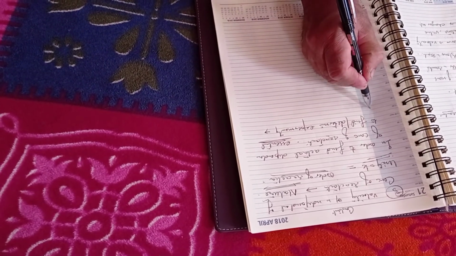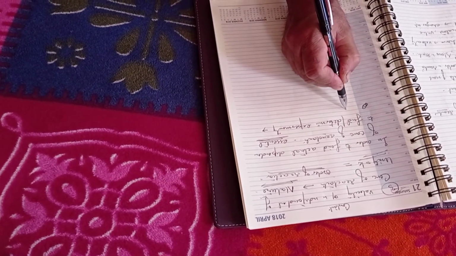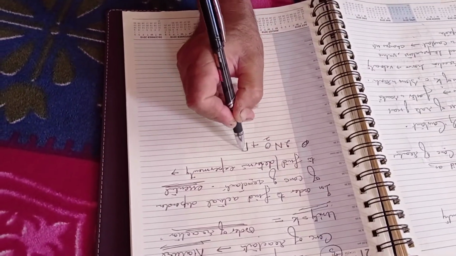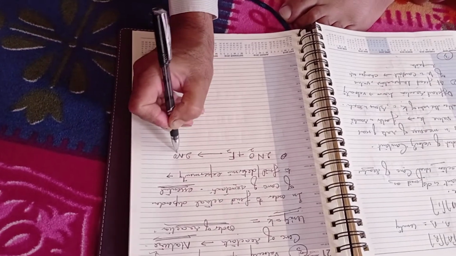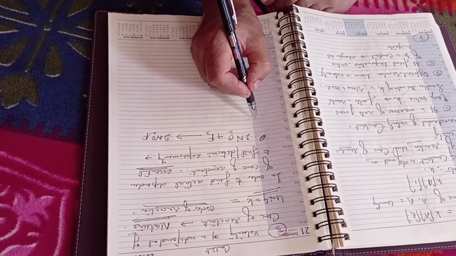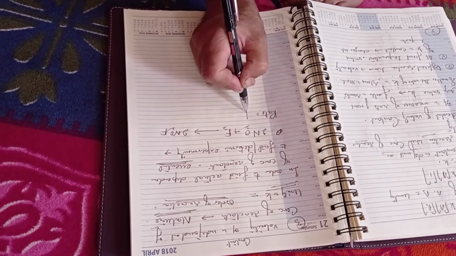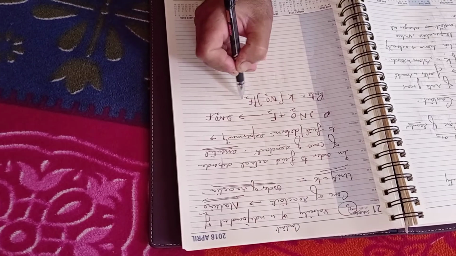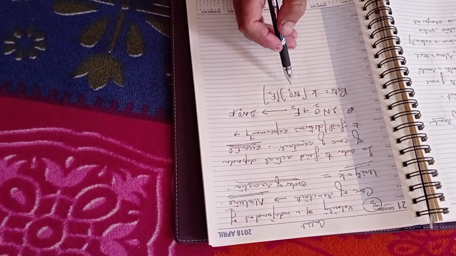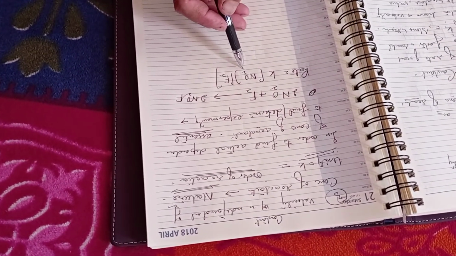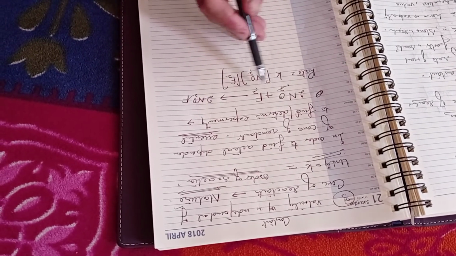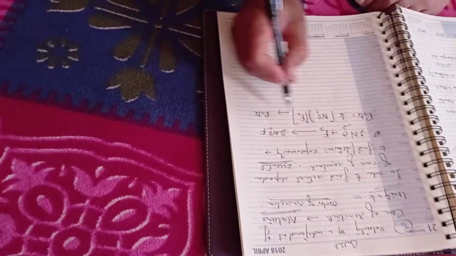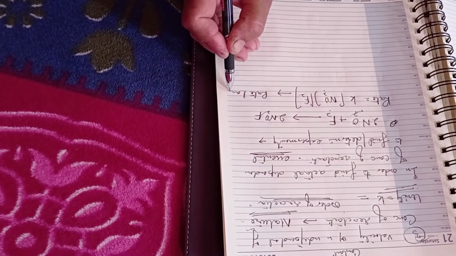For example, I will write the reaction 2NO2 plus F2 gives 2NO2F. Experimentally, it has been found that rate is proportional to the concentration of NO2 and the concentration of F2, not NO2 raised to power 2. This equation is the rate law expression because it has been found experimentally.